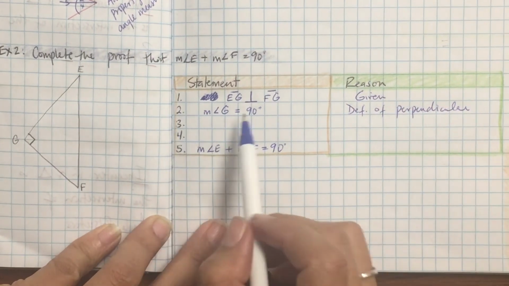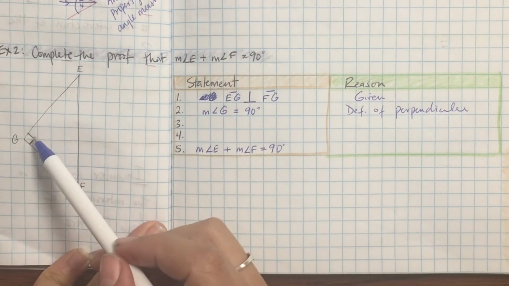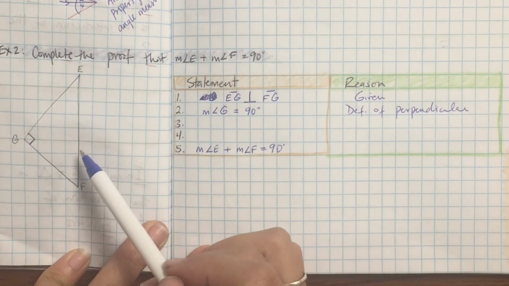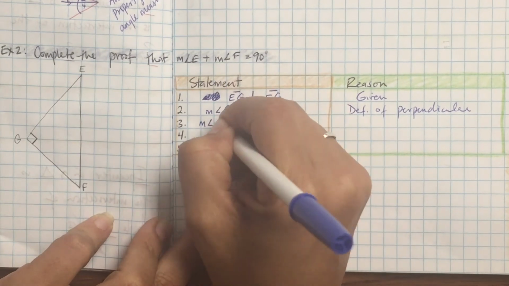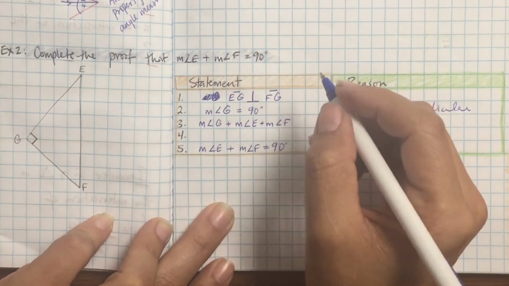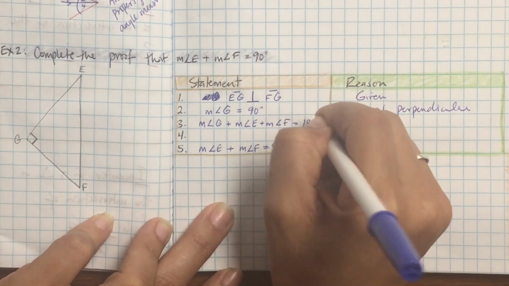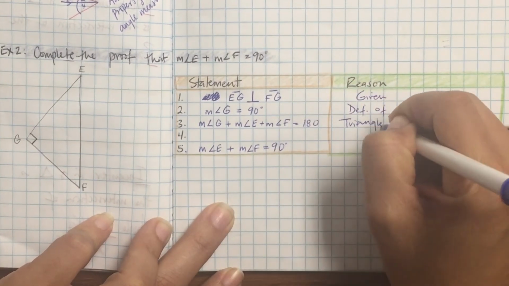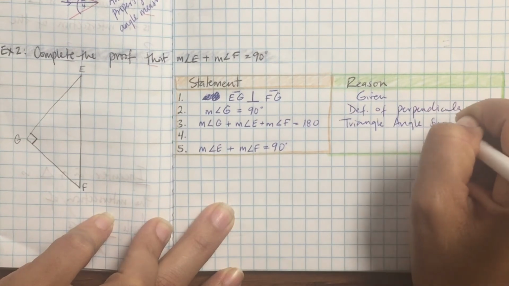Then why can I say if I add angle G, angle E, and angle F together, why do I get 180? Because of the triangle angle sum, meaning all triangles add up to 180 degrees. This is a listening check. Color in triangle angle sum.